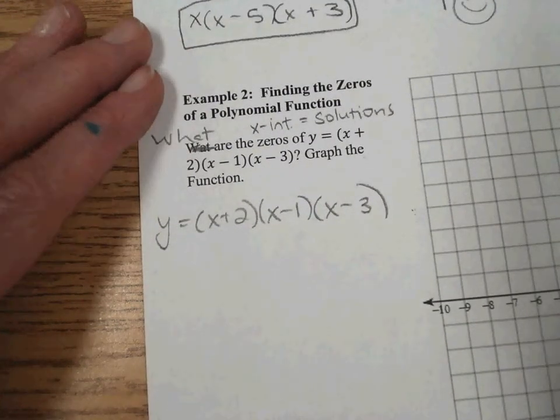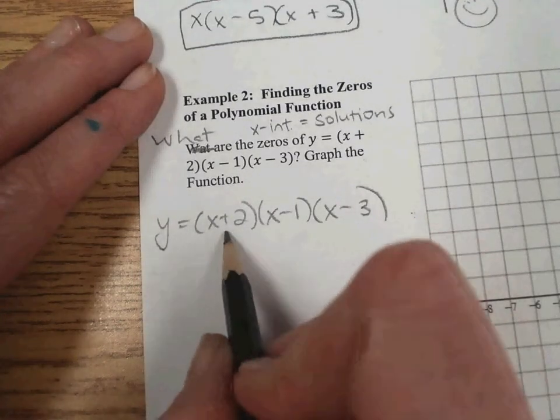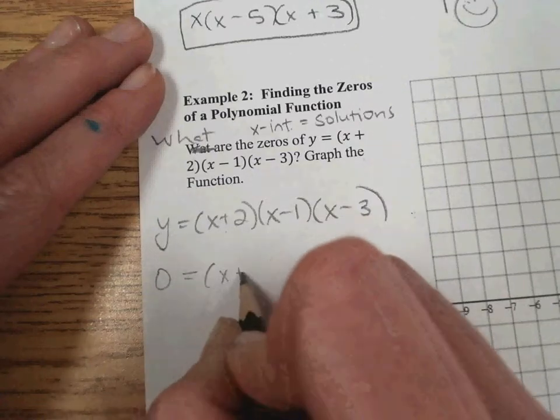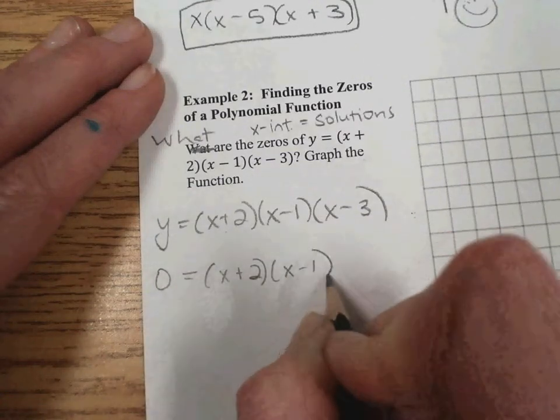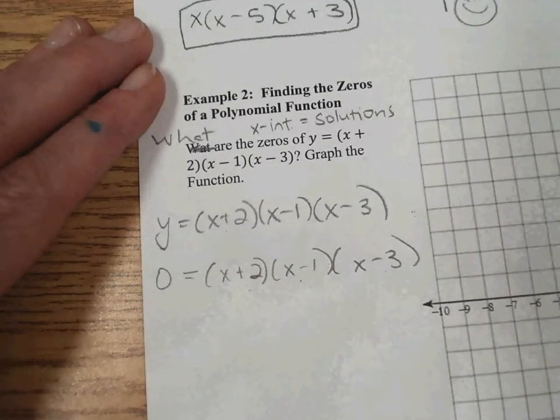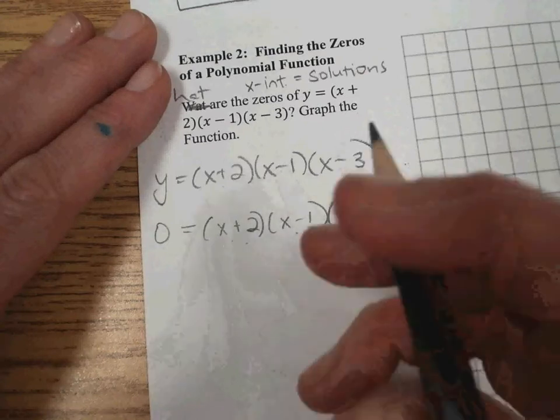The zero product property helps us find the zeros. So we would replace this y with a 0, and then set each one of these factors equal to 0, recalling that anything times 0 is 0.